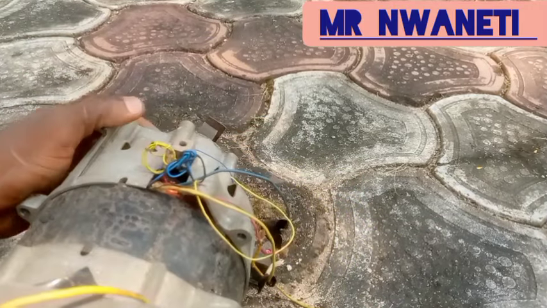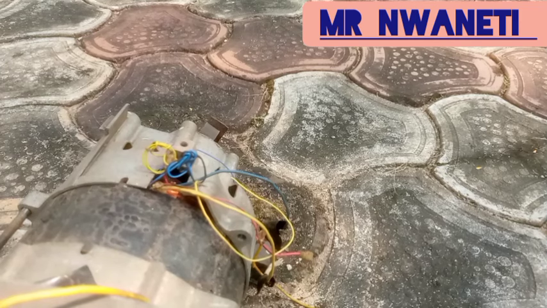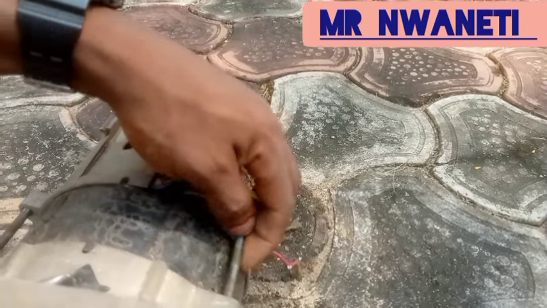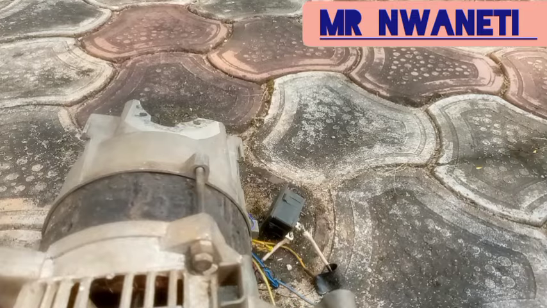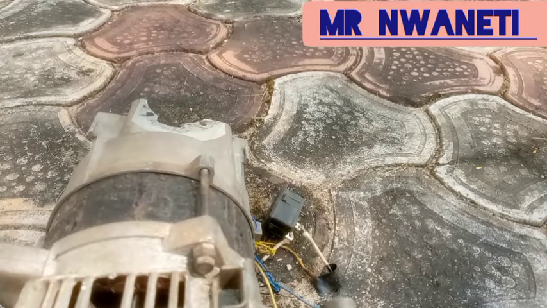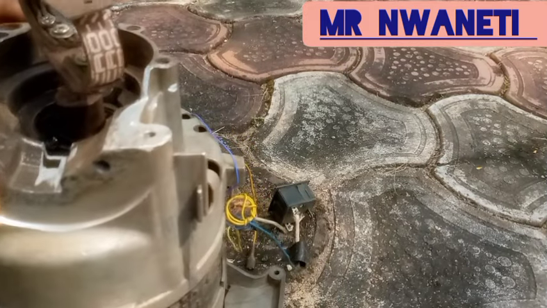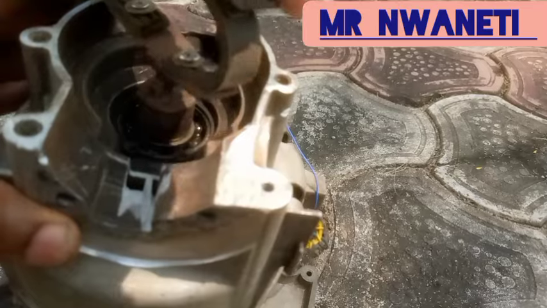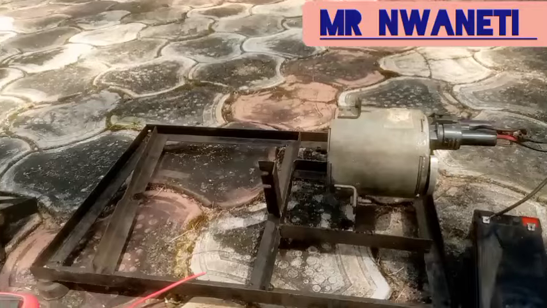Let me couple it. Okay, so after you finish tightening, you have to rotate the shaft to make sure it is not cracking on any side, that the armature is not cracking.